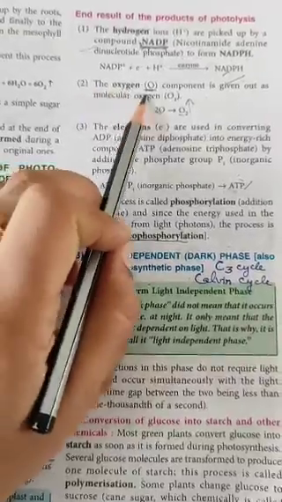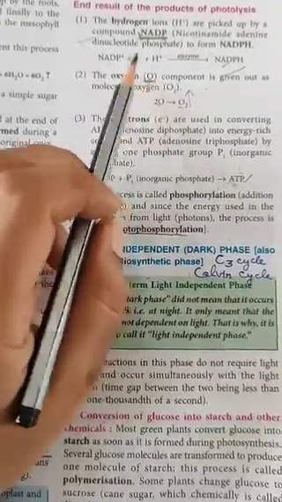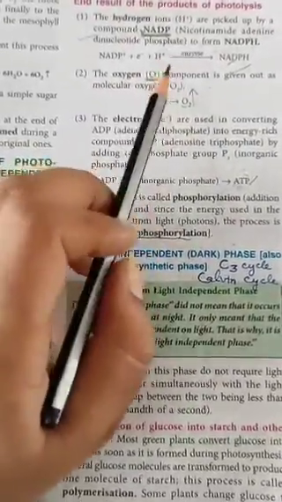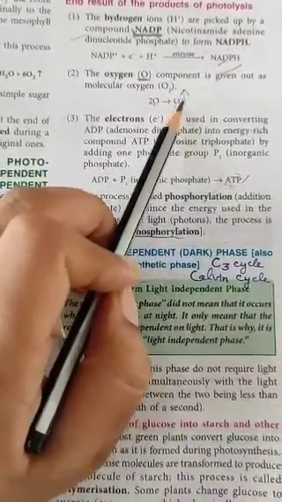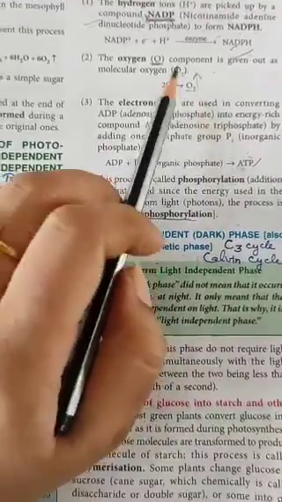Second, oxygen was produced. Free oxygen atoms were there, so those two oxygen atoms combine to form an oxygen molecule and it is released into the air.